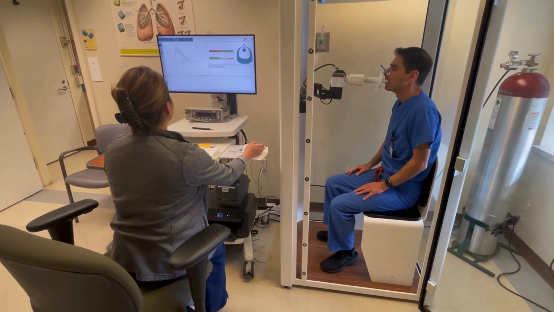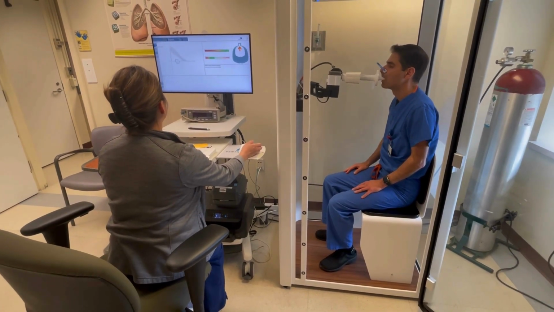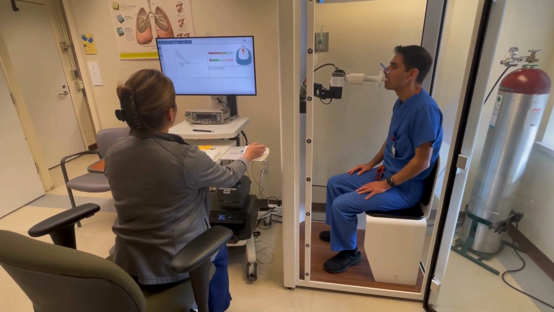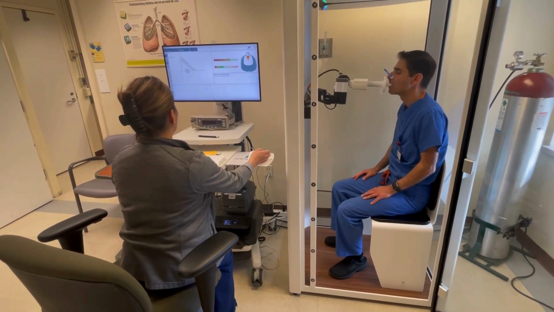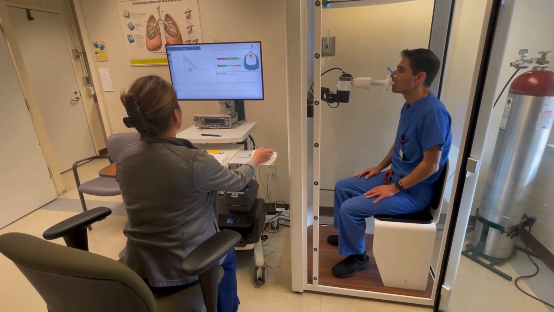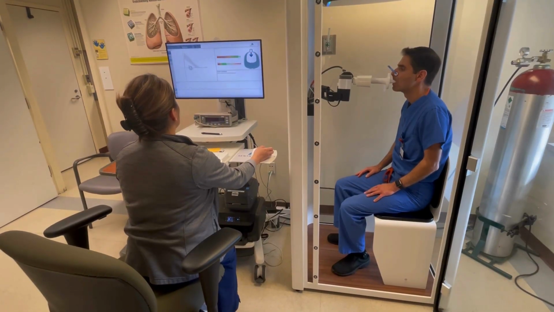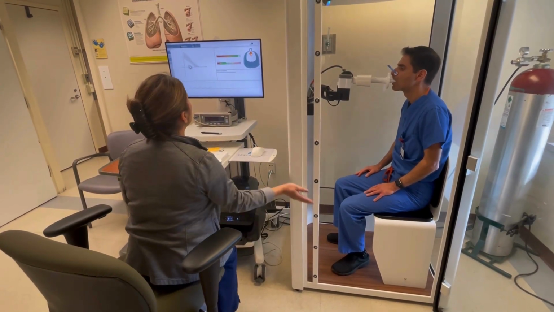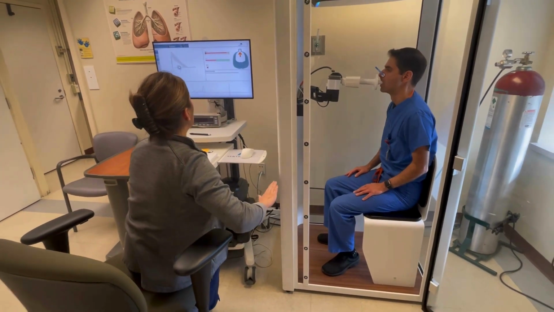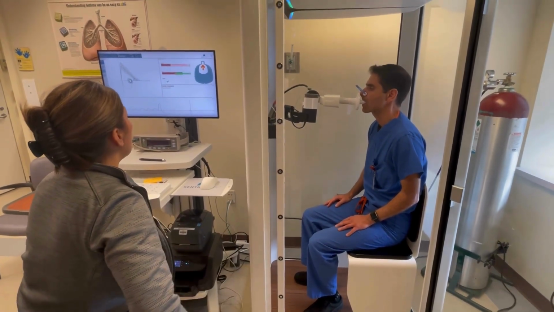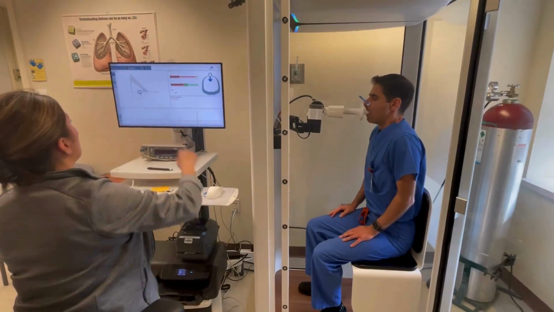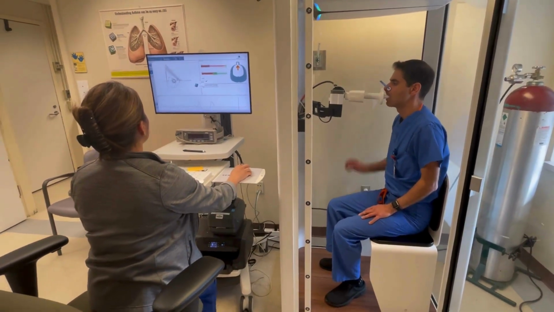Get a nice and easy, normal breathing. Doing good, nice and easy. Just getting your baseline. Okay, get ready. Big breath in deep. Let it flow. Push, keep going, squeeze it out, push. Almost there, keep going, almost there, push. And big breath in deep. Good, come on back. Take off your nose clips.